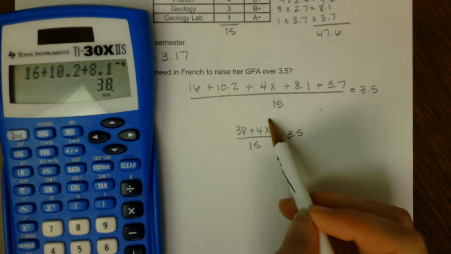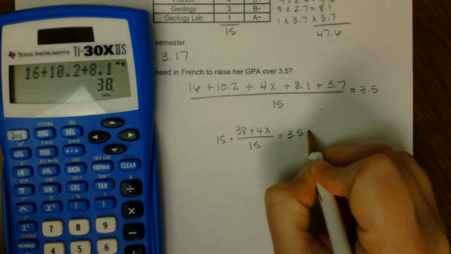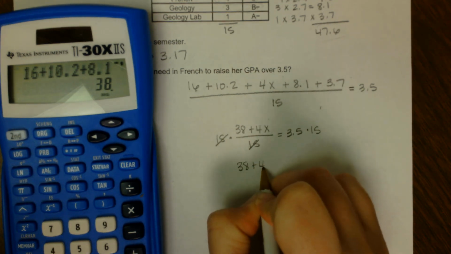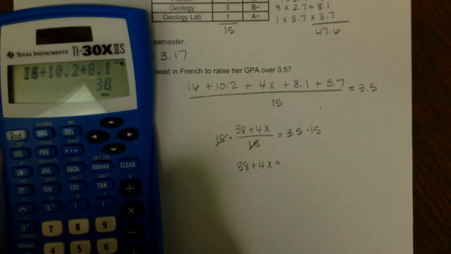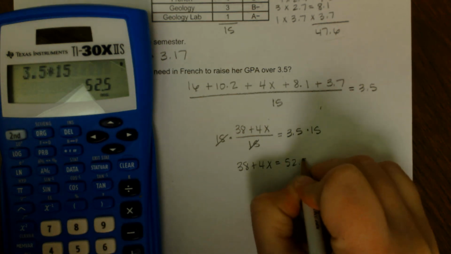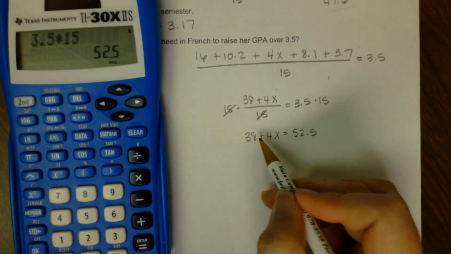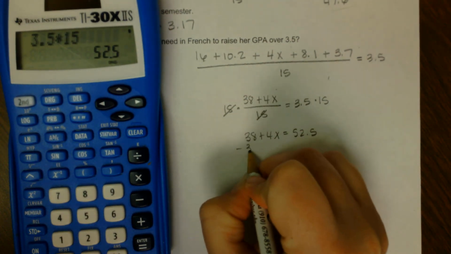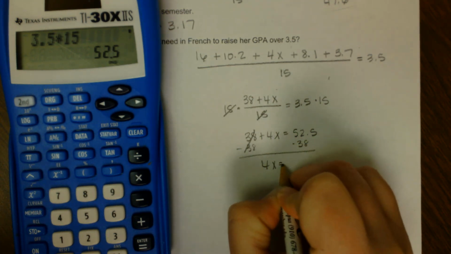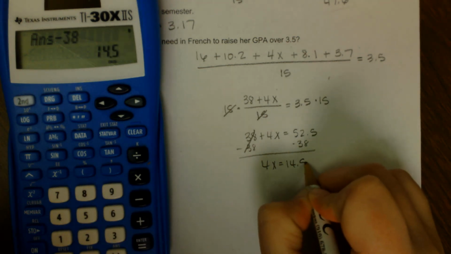So x is in the numerator, which means we have to get rid of the denominator. So I'm going to multiply both sides by 15. So 38 plus 4x is equal to 52.5. So to solve for x, we're going to subtract 38 from both sides. So we have 4x equals 14.5.